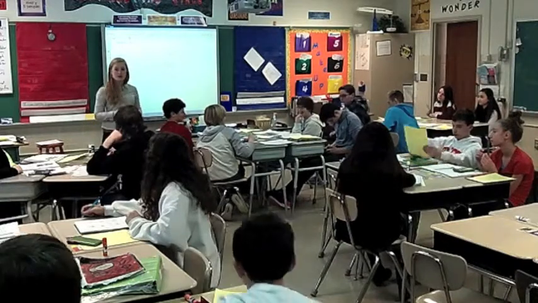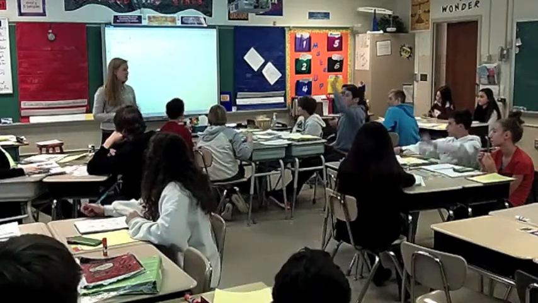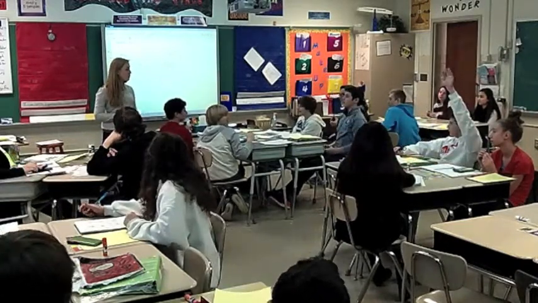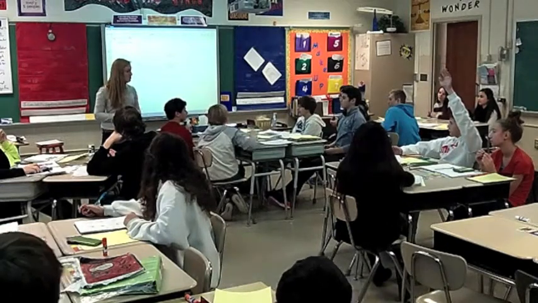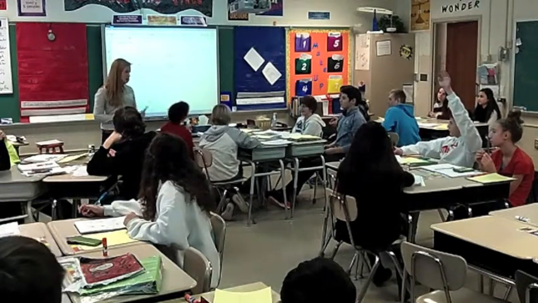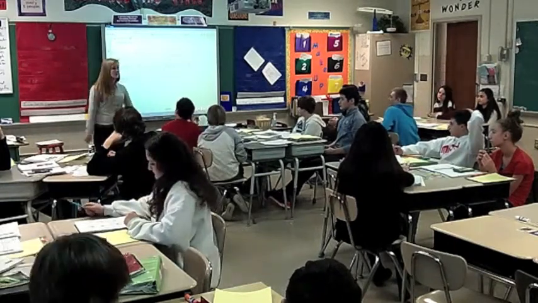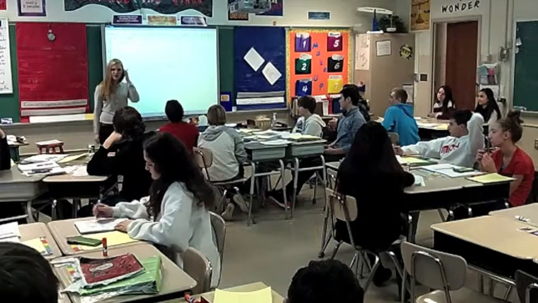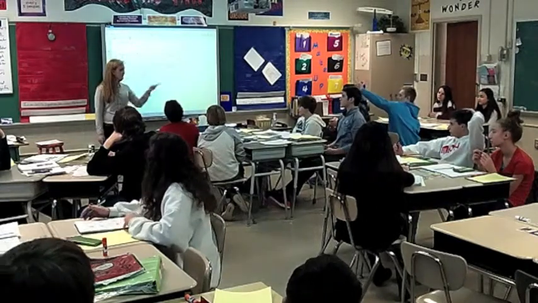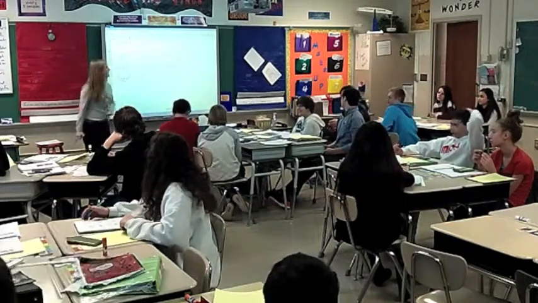Can somebody give me another example of a perfect square? 16. 16 would be the perfect square because 4 times 4 is 16. Is 4 a perfect square? Yes. What are the 2? All right. 56 and 72.